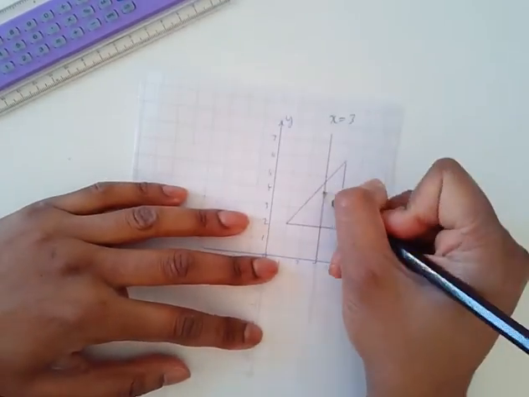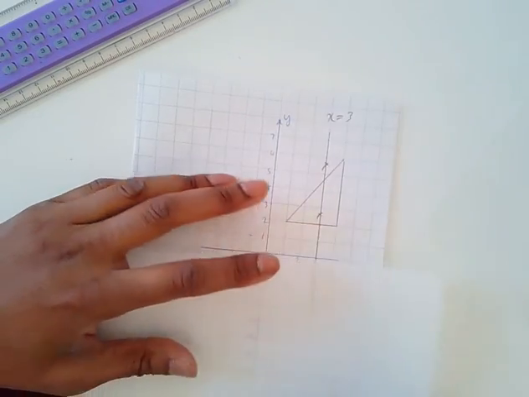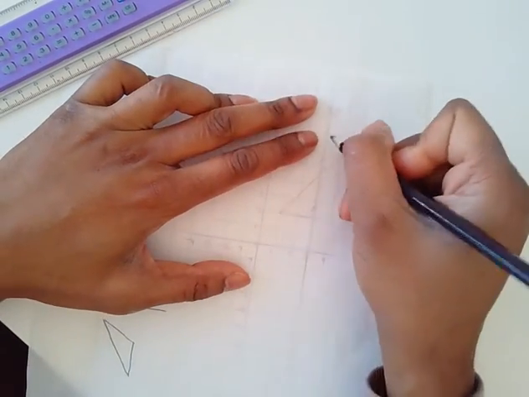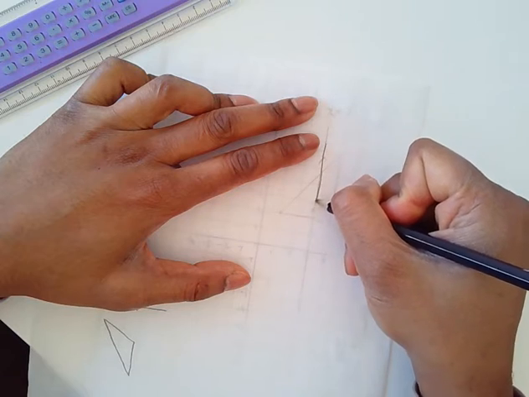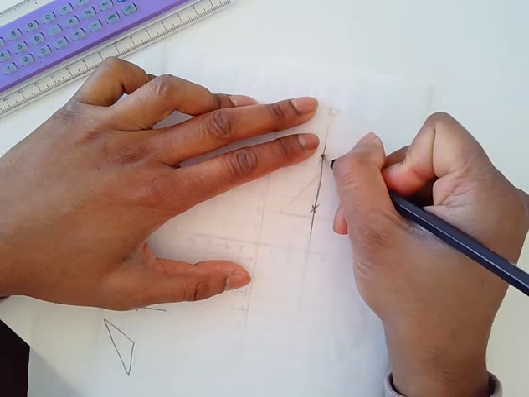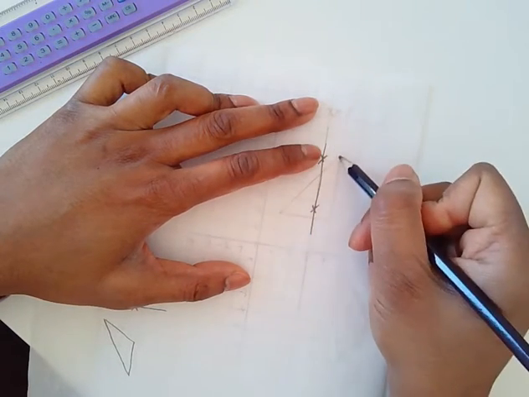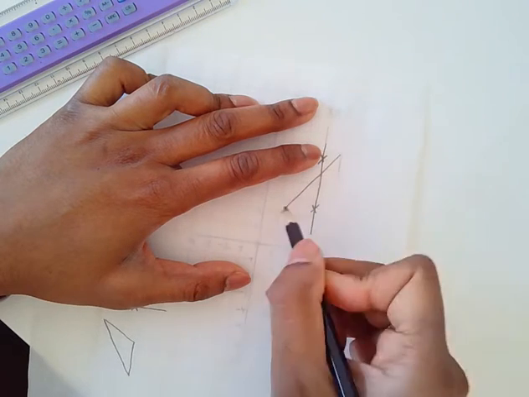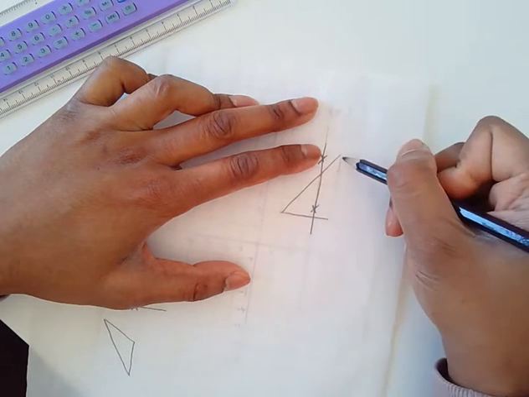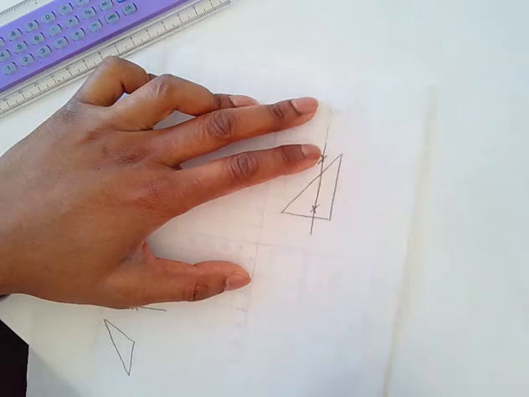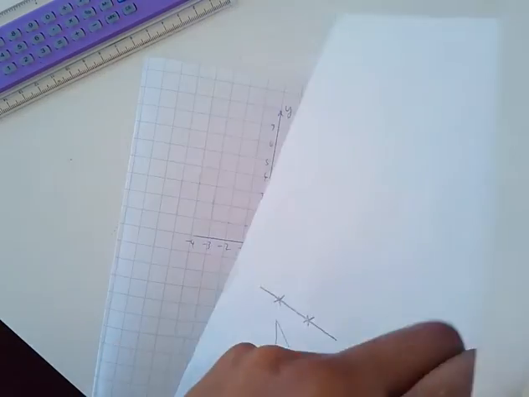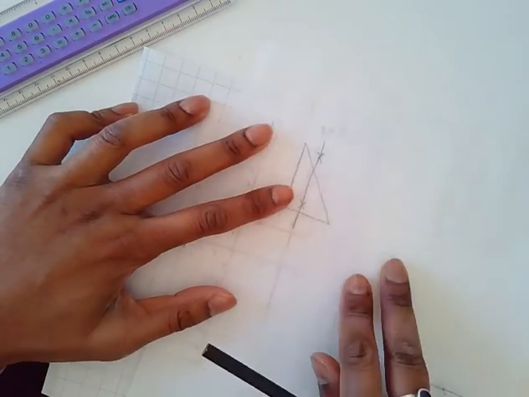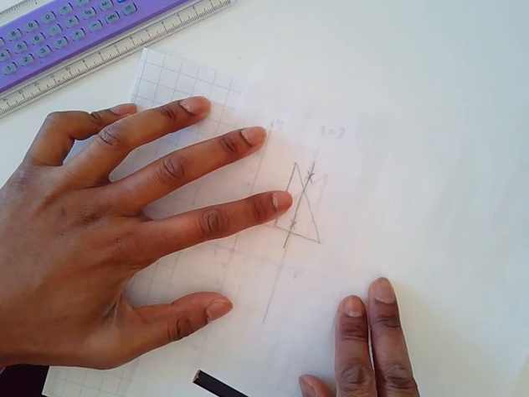What I'll do, I'll put the 2 marks again anywhere on the mirror line. Copy the mirror line along with the crosses. And then do the same thing. Flip the page over and then match up the crosses and the mirror line.